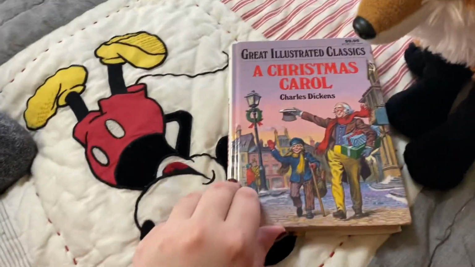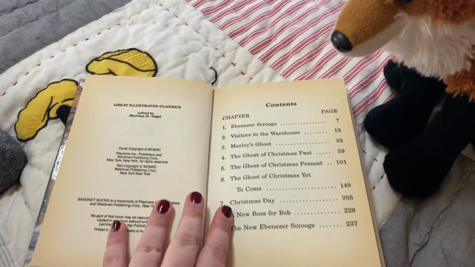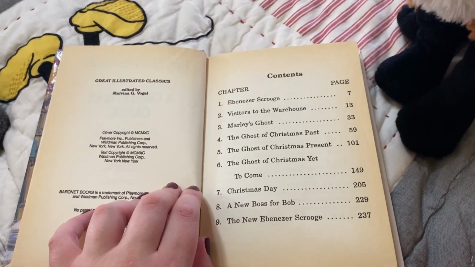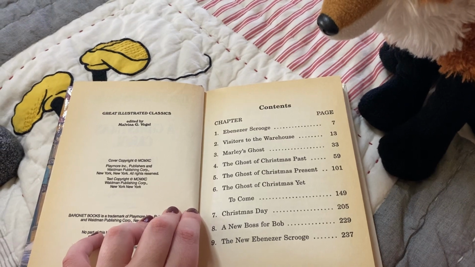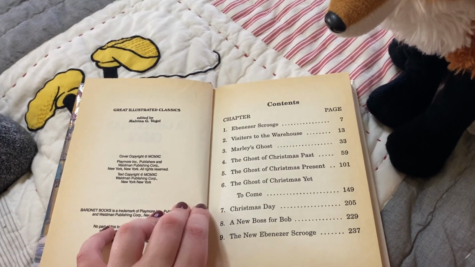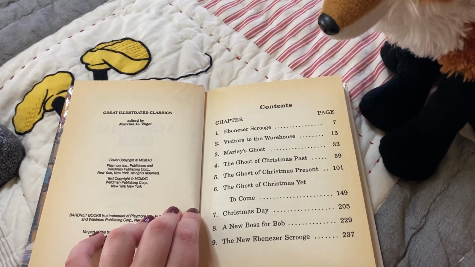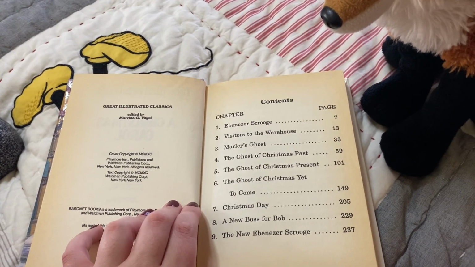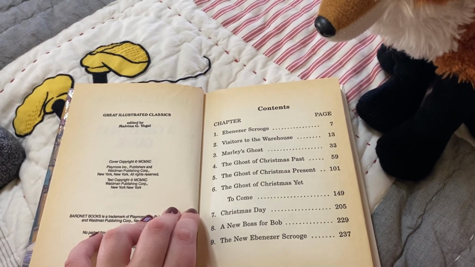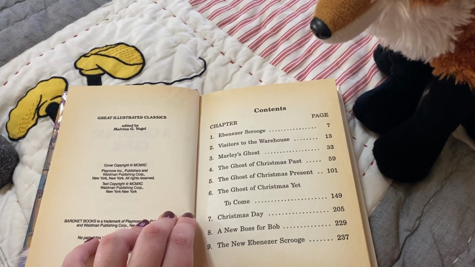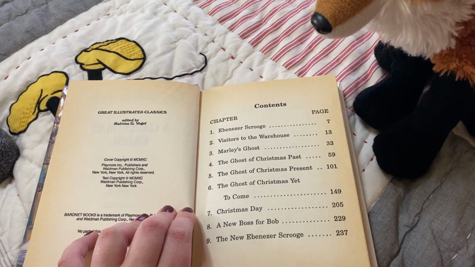I will show you some of the chapters in this book in particular. Chapter 1 is Ebenezer Scrooge, introducing us to the character. Chapter 2 is the visit to the warehouse. Chapter 3 is Marley's Ghost. Chapter 4 is the Ghost of Christmas Past. Chapter 5 is the Ghost of Christmas Present. Chapter 6 is the Ghost of Christmas to Come. Chapter 7 is Christmas Day. Chapter 8 is a new boss for Bob. And Chapter 9 is the new Ebenezer Scrooge.